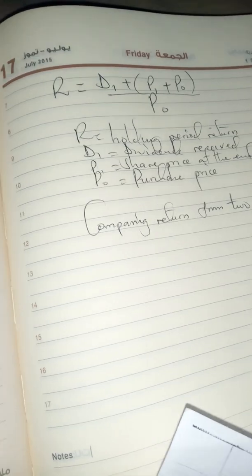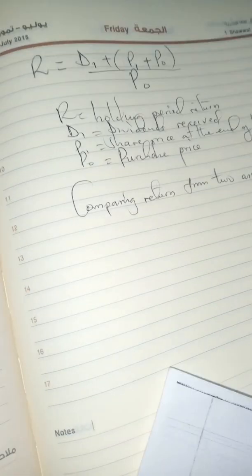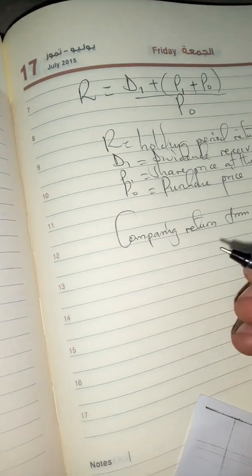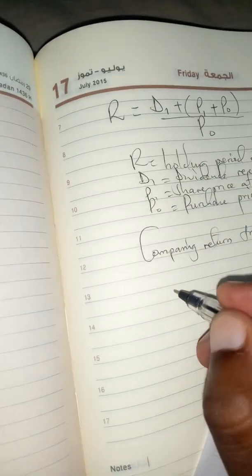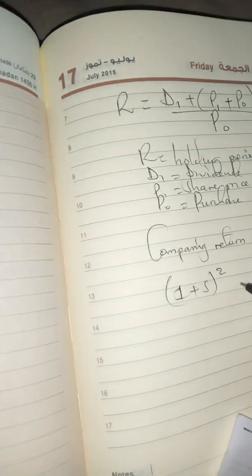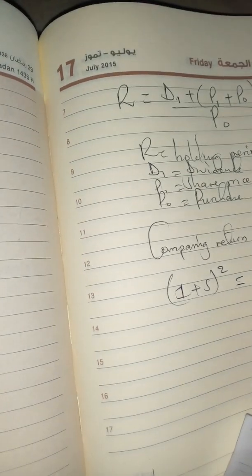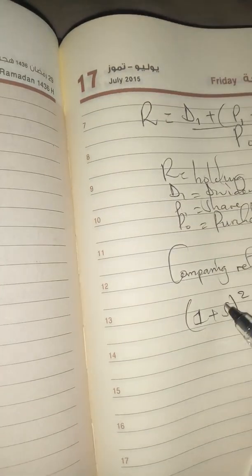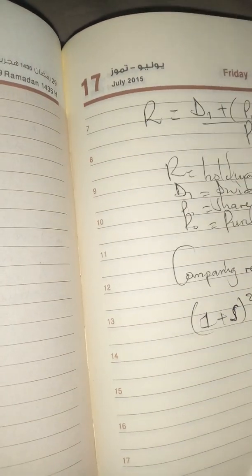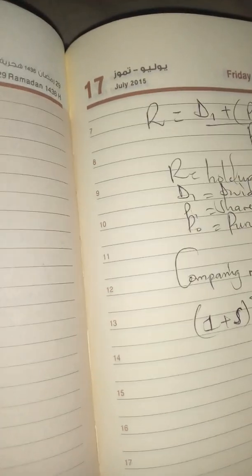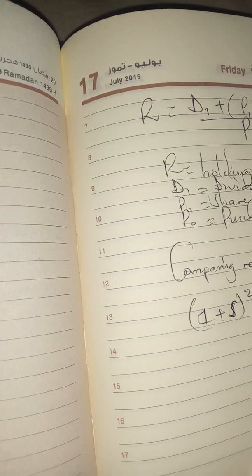Our formula will change. It will be as follows: (1 plus r_s) squared equals 1 plus r. This s means semi-annual, and this r is holding period return for a year.